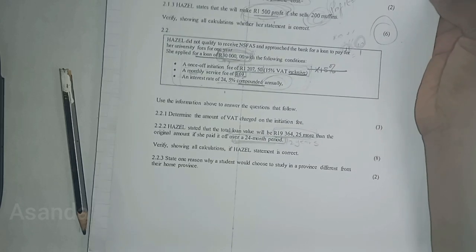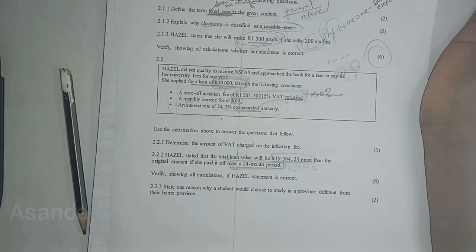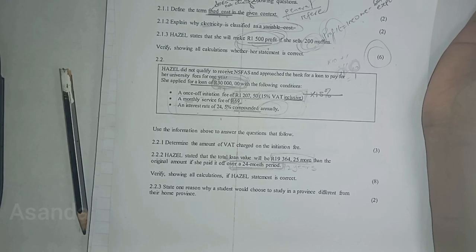And it says, state one reason why a student would choose to study in a province different from their home province. Are you kidding me? There are so many reasons why anyone would want to study outside their province. For example, I've never been to the Northern Cape. If I was still a student, that would be one of the reasons.